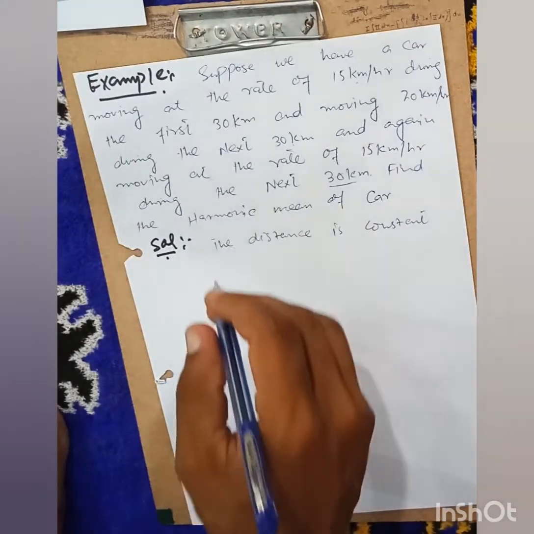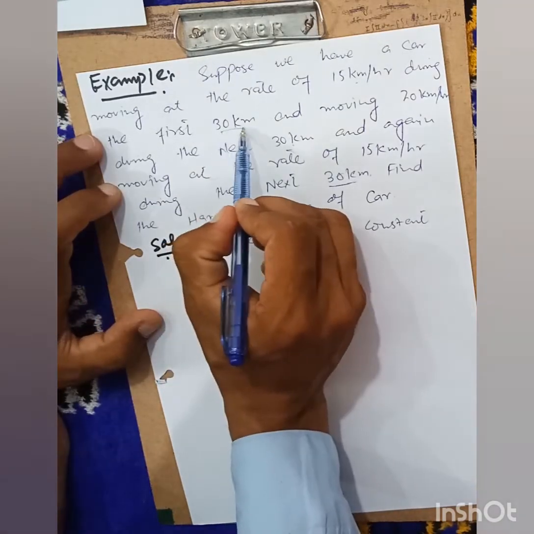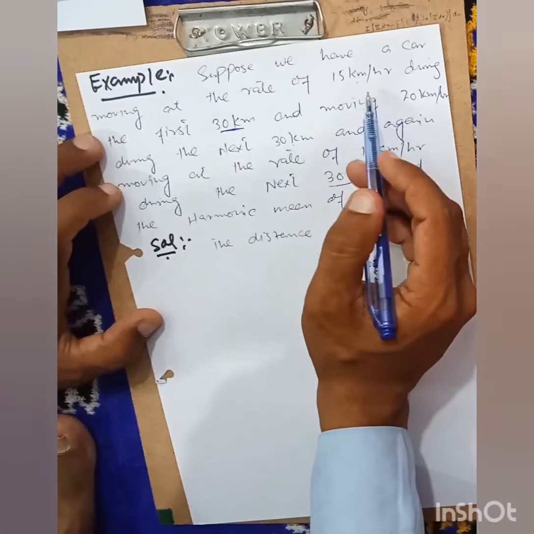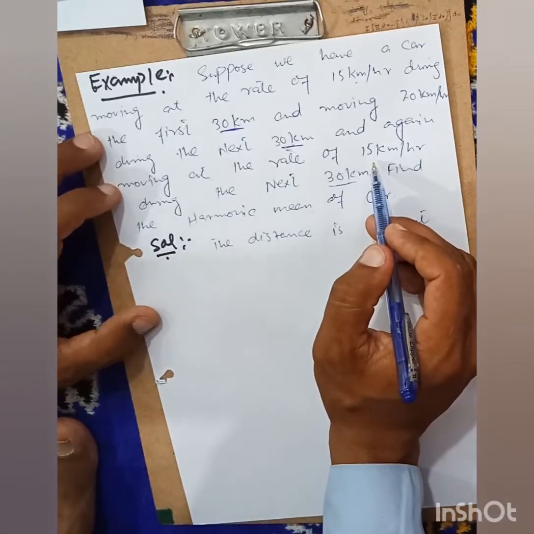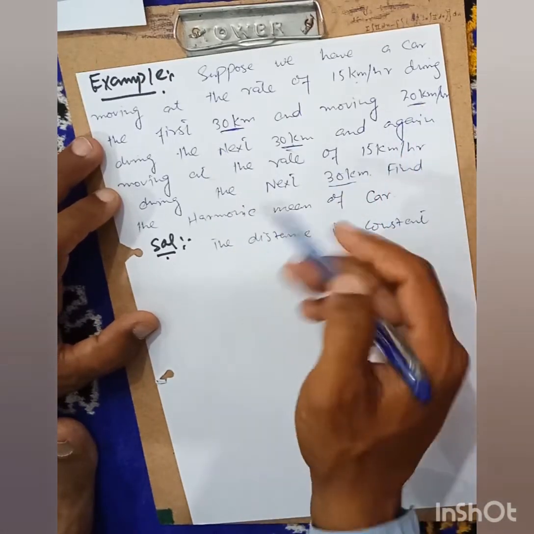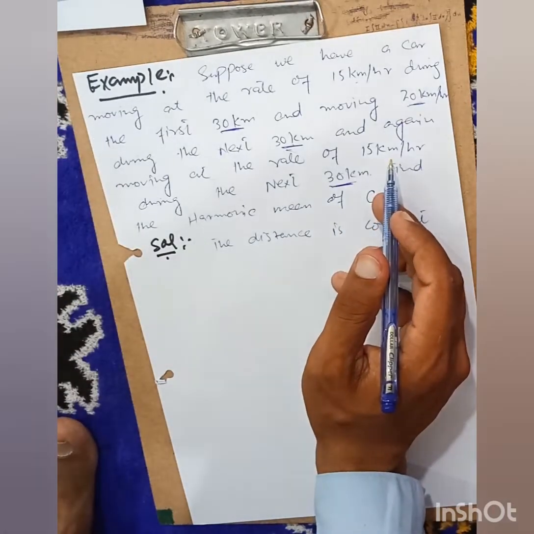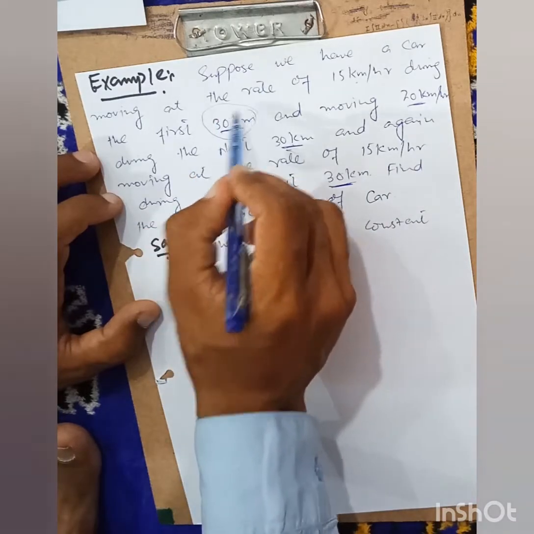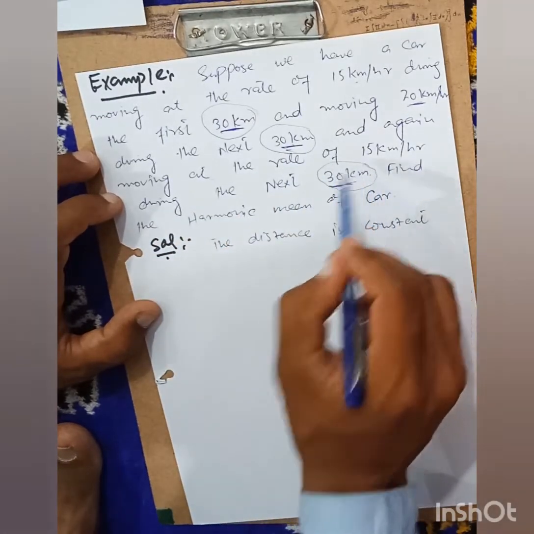You clearly see that we have given the distance, which is constant. In the first 30 km the car is moving 15 km per hour, in the next 30 km the car is moving 20 km per hour, and in the last 30 km the car is moving 15 km per hour. You see that the distance is constant: here is 30 km, the next 30 km, and the next 30 km.